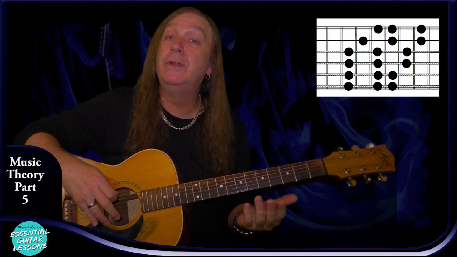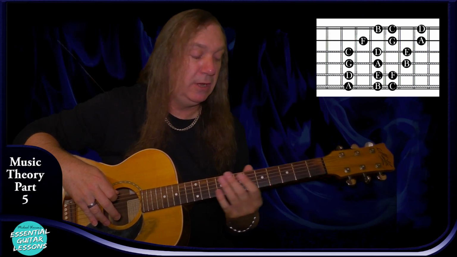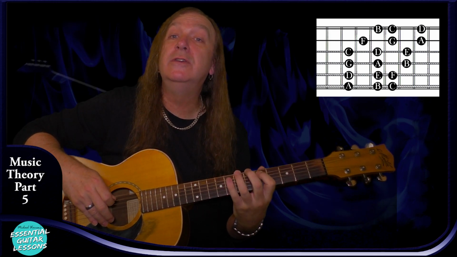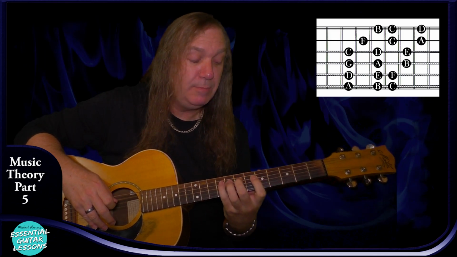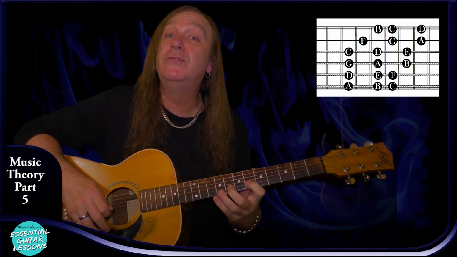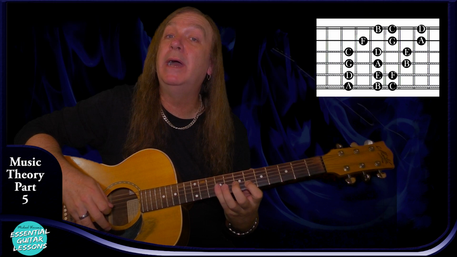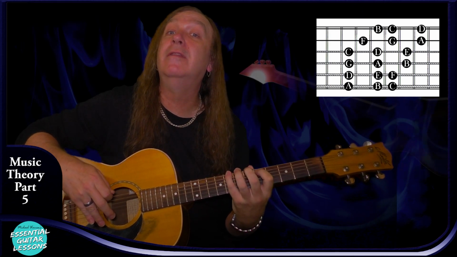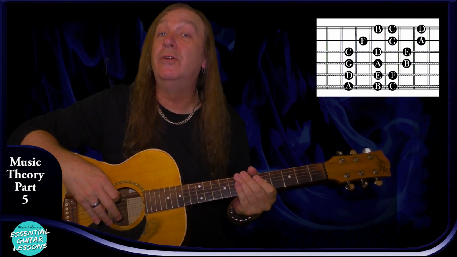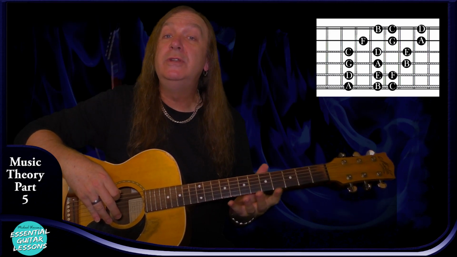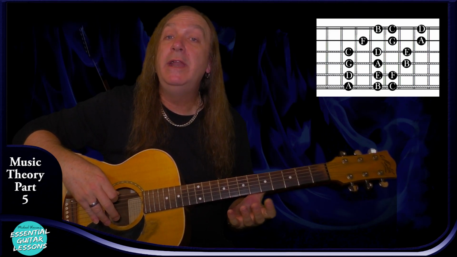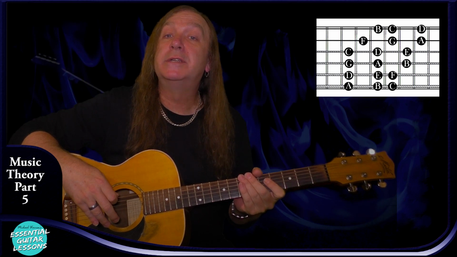There, and if we go through the notes we're just again using the same notes. So A, B, C, D, E, F, G, A, B, C, D, E, F, G, A, B, C, D, and coming back is exactly the same again there, finishing on the A. So there are two different ways you can play the A minor or A natural minor scale.